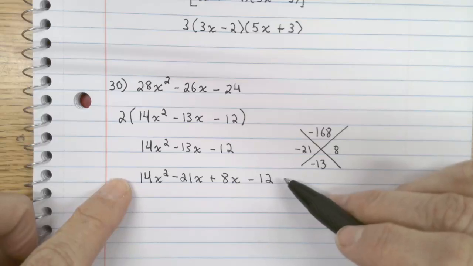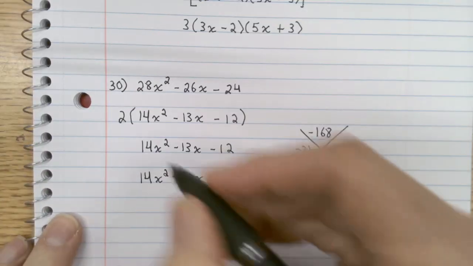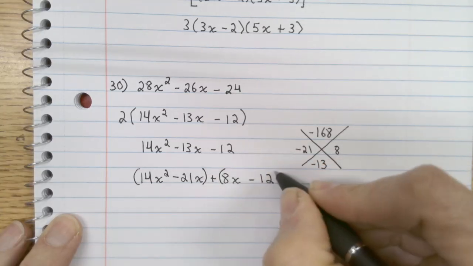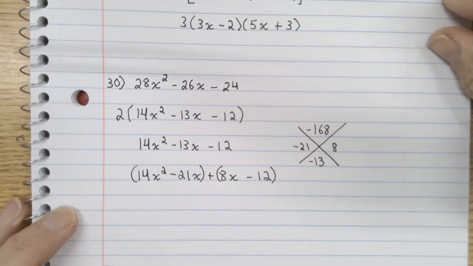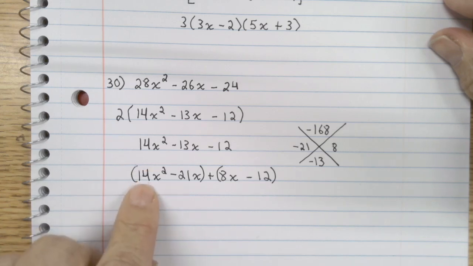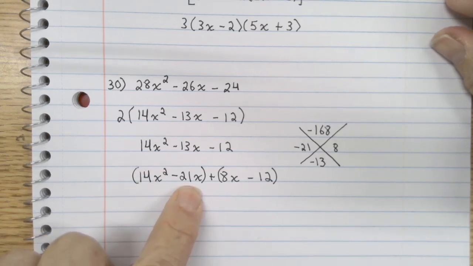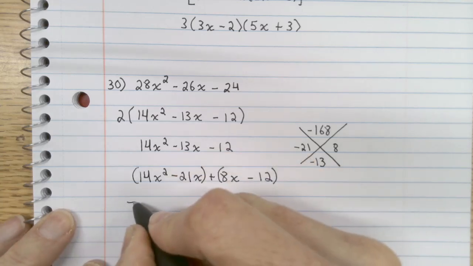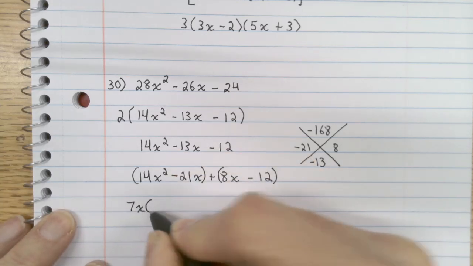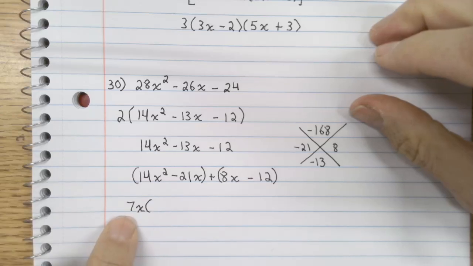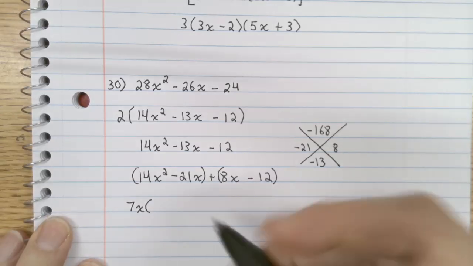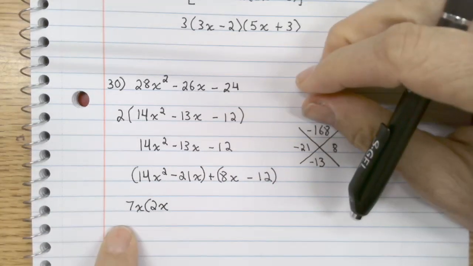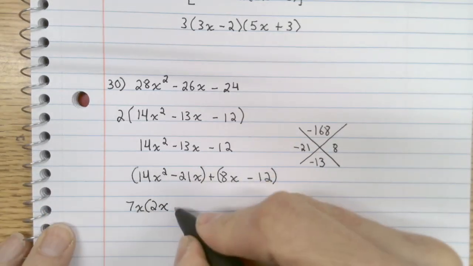They are equal. But now what we need to do is bracket each part off. So these first 2 terms, we bracket them off, and the last 2 terms, bracket them off like that. Now we're asking the question: 14x squared minus 21x, what's the greatest common factor? That's going to be 7x. So 14x squared divided by 7x gives me 2x. 21x divided by 7x gives me a minus 3.